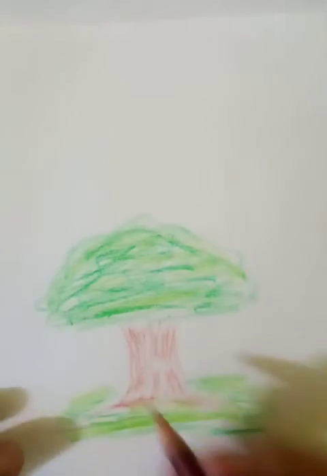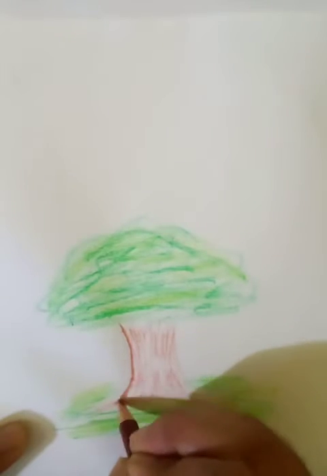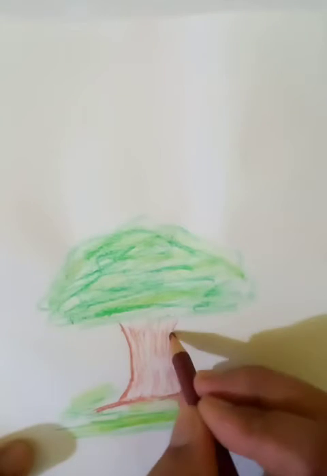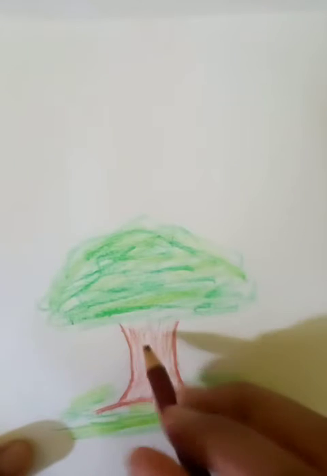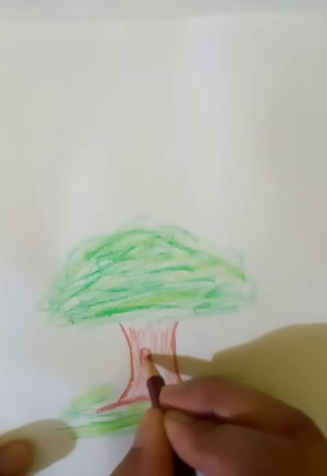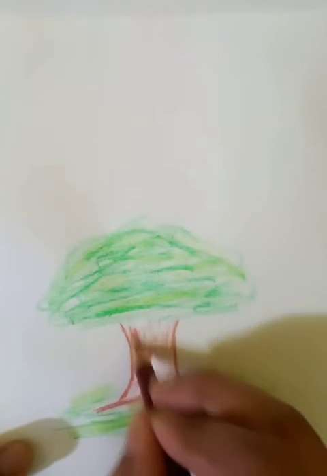Now we'll do the details. Let's draw the trunk like this. This is the trunk. In old trees, you can see some cracks in the middle of the trunk. These are because of the aging.